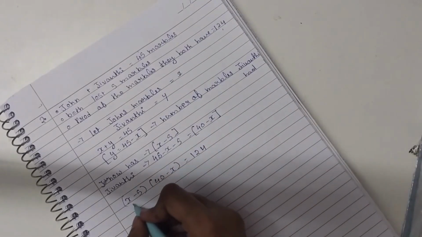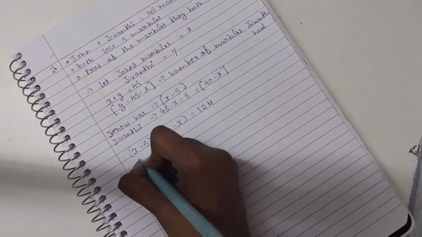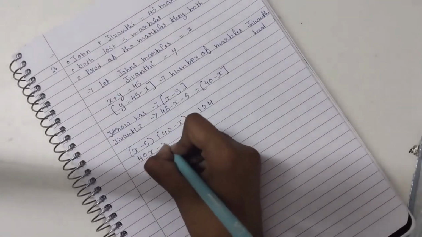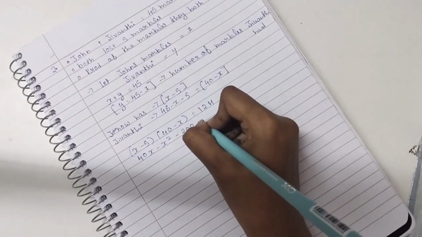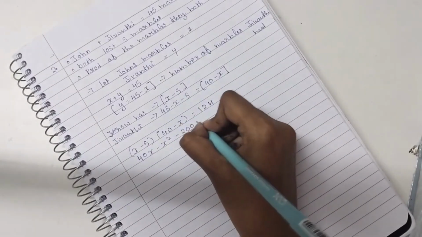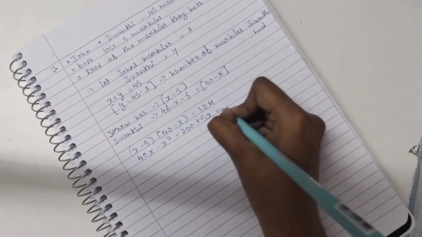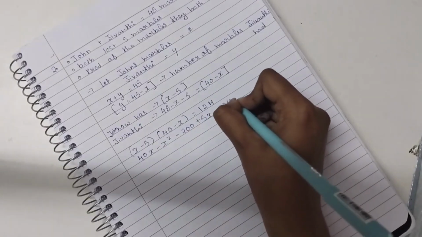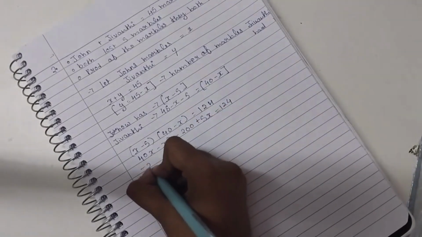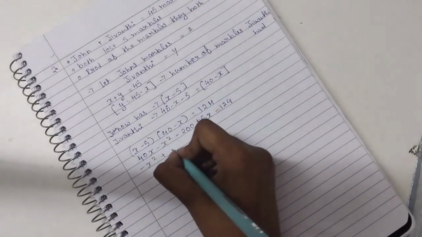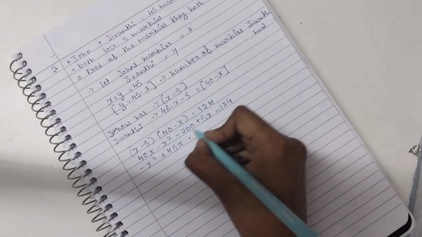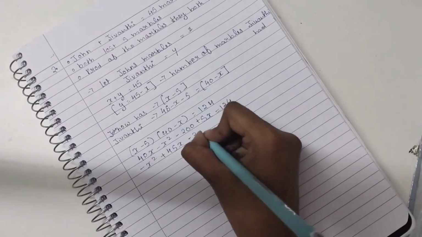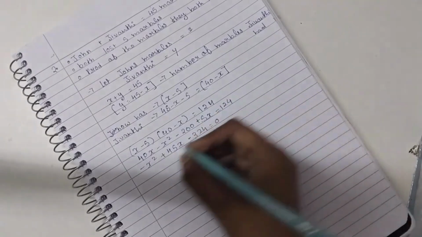When we multiply the values inside the bracket, we'll get 40x minus x squared minus 200 plus 5x is equal to 124. So minus x squared plus 45x minus 324 is equal to 0.